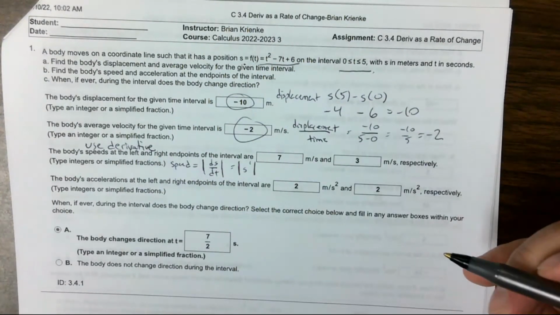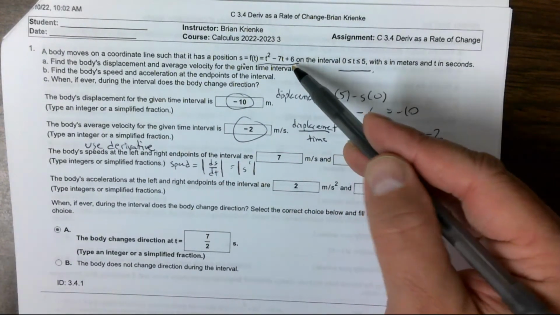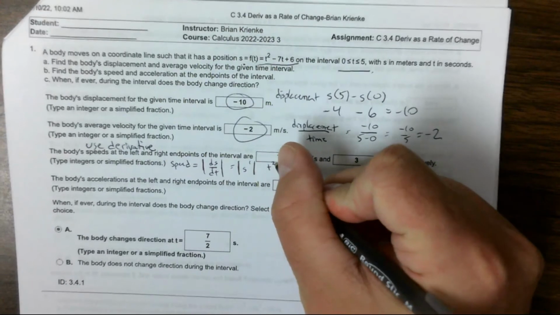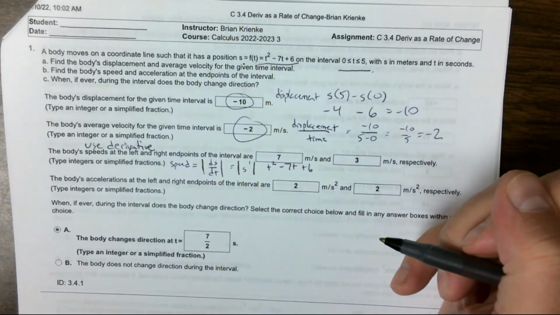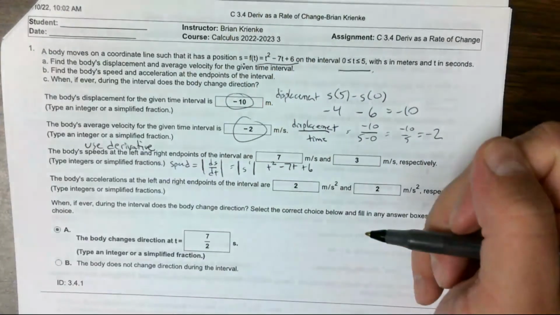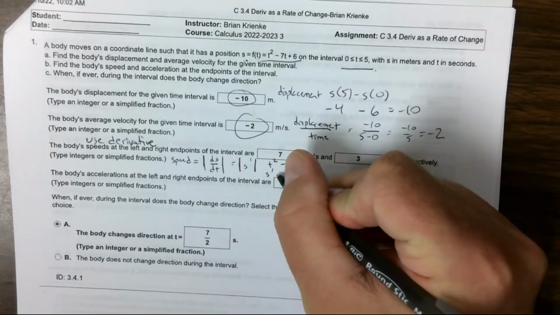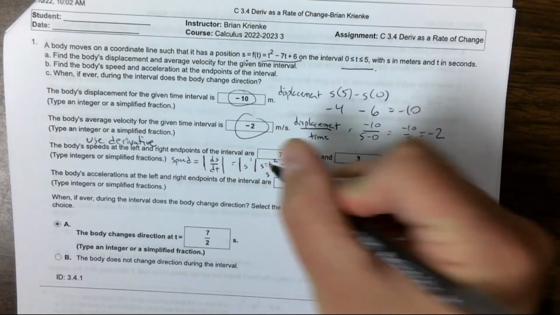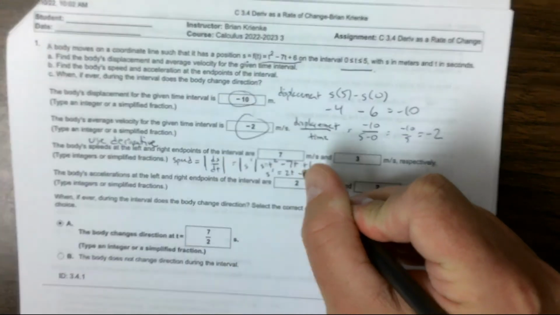So what we first need to do is, from this formula, we have our t squared minus 7t plus 6, and we need to take our derivative. S prime would be 2t minus 7.